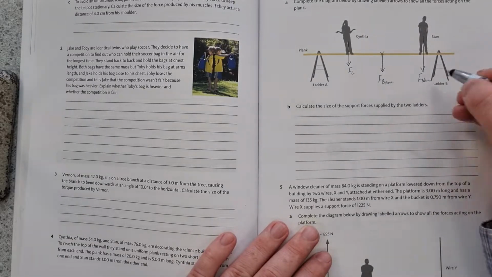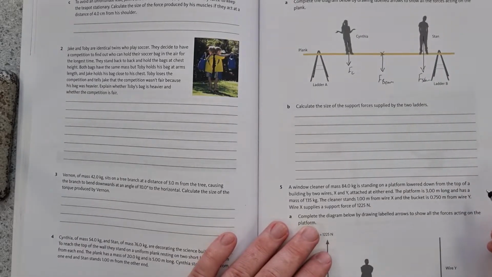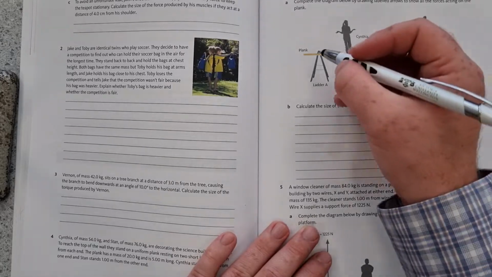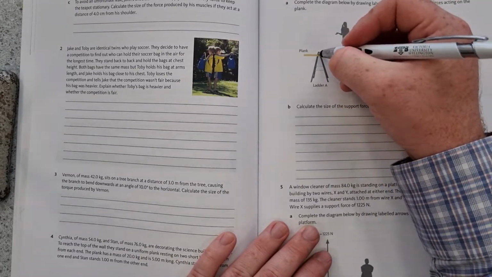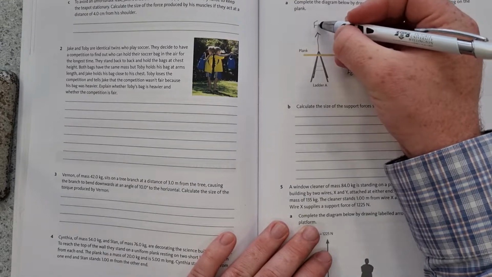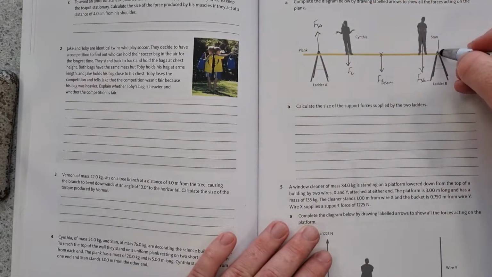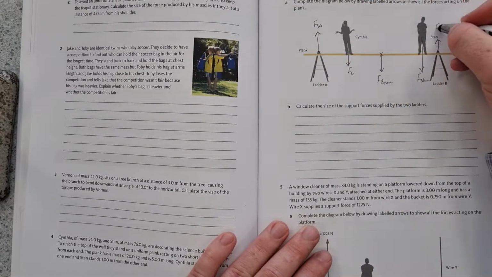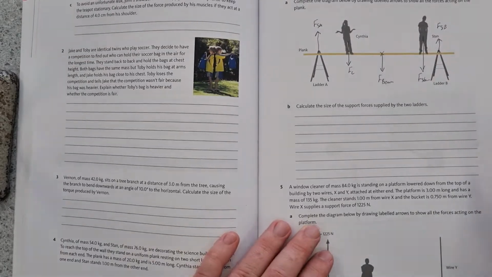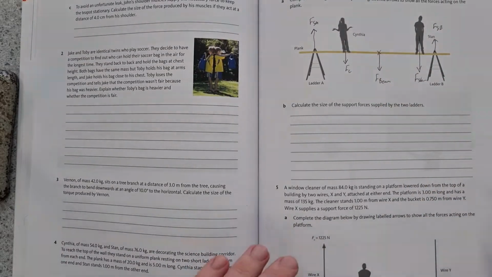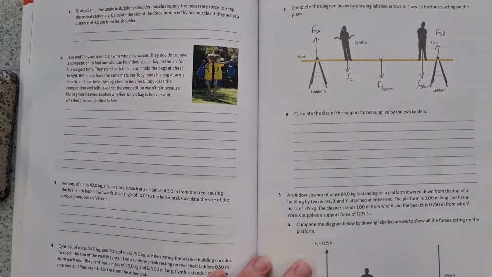In fact, I'll use Stan so I don't get confused with support force. Okay, we have an upwards acting force from A, F support A, and an upwards acting support force from B, so that's F support B. I haven't done these arrows to scale, I hope you'll forgive me, just in terms of trying to make this video quite quickly for you.